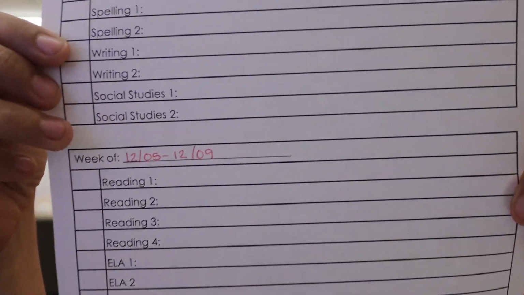I would put next week's one. Let me do that right now. All right, just like this, I would put next week's. And then, well, I'm not going to do it right now, but I'm going to show you the one that I currently have right now for the week before Thanksgiving. So let me pull that out.